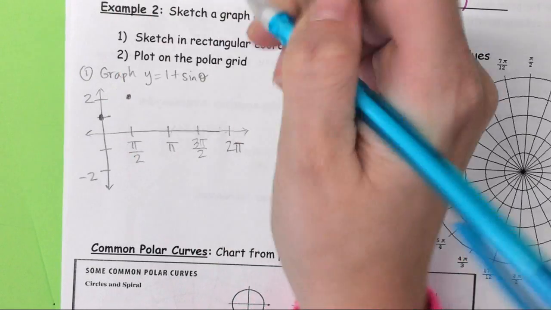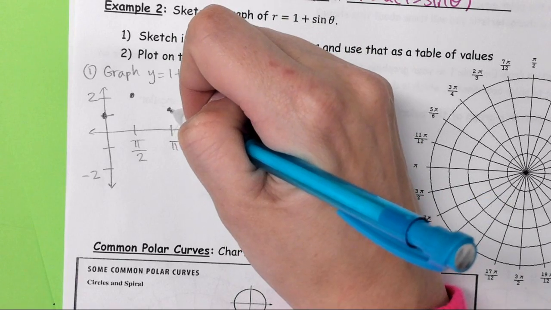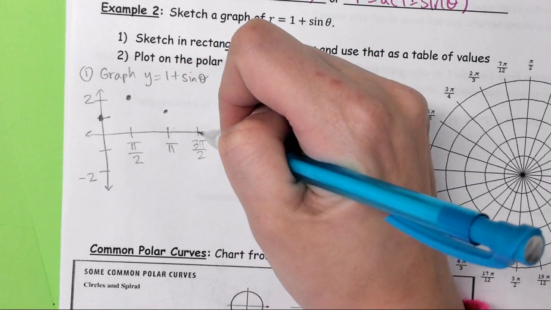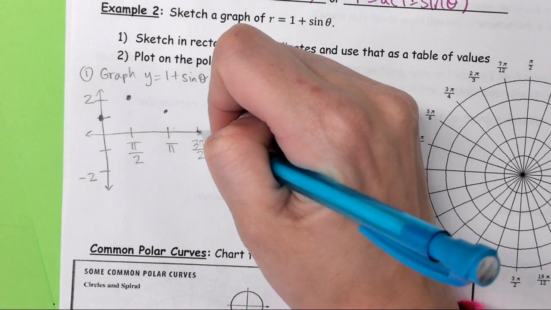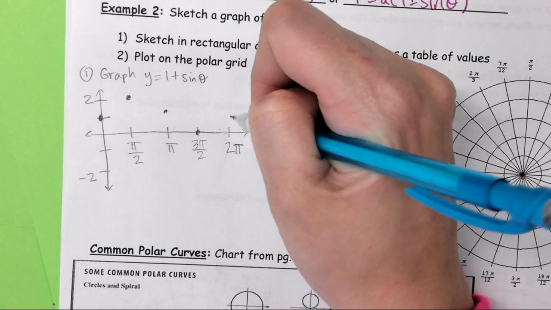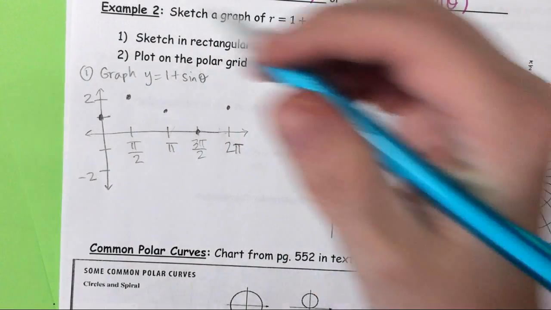The sine of pi is 0, so if I shift it up 1, I'm at 1. At 3 pi over 2, I'm at negative 1, so if I shift that up 1, I'm at 0, and 2 pi will be at 0, so I'm going to shift it up 1.